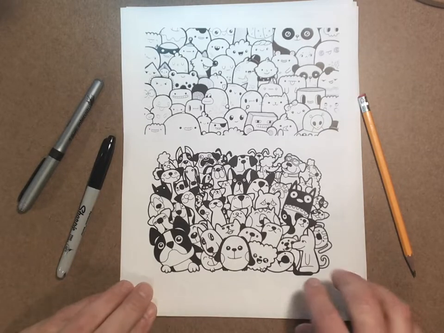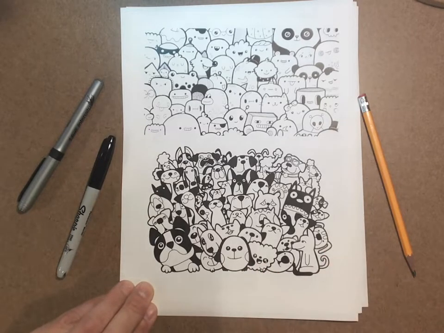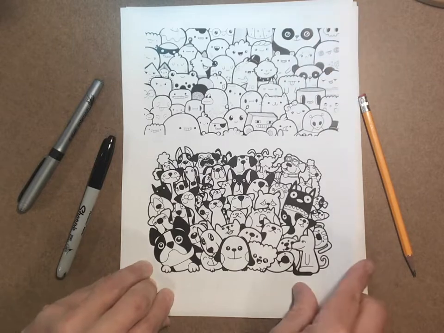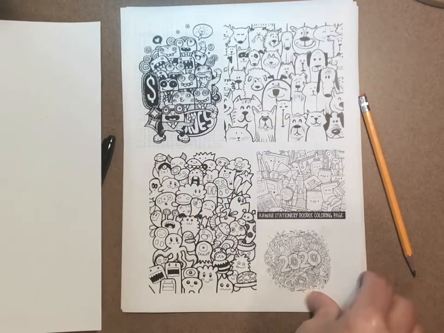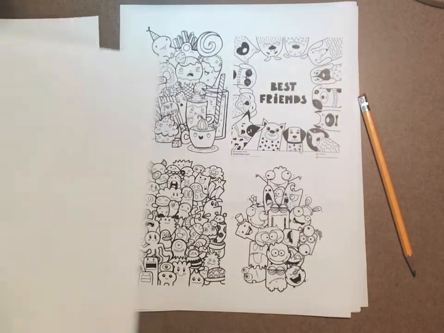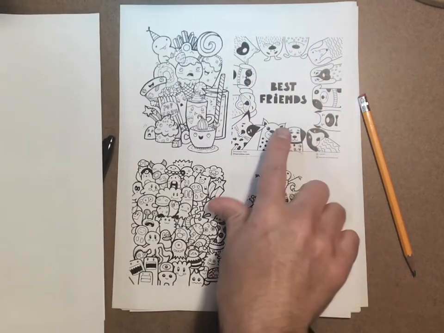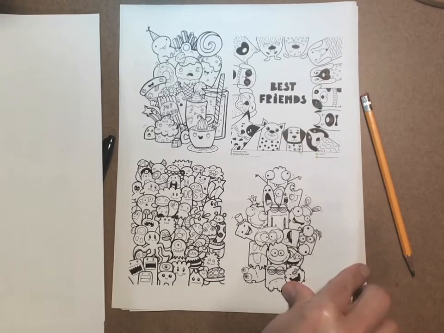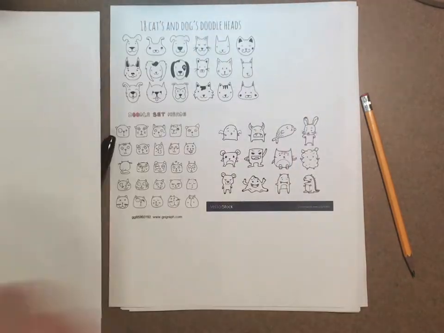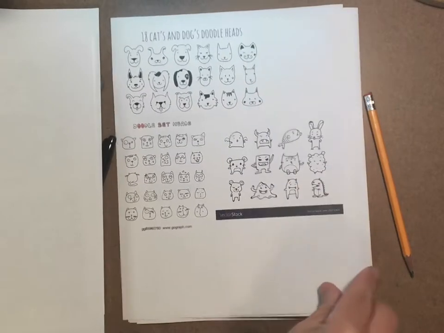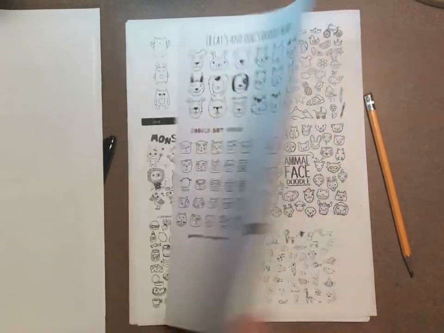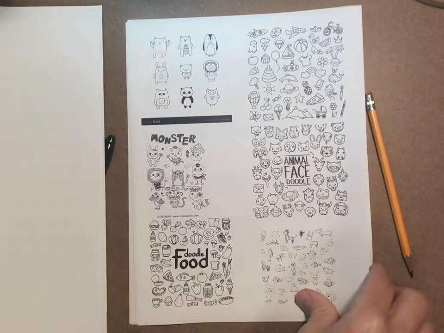A doodle, if you look, uses a lot of overlapping to create just little doodle characters, anything that comes to your mind. I've put together this little packet which has tons of doodle ideas of creatures, puppies, cats. Here are some that have just some of the characters. You can do any kind of doodle that you want.